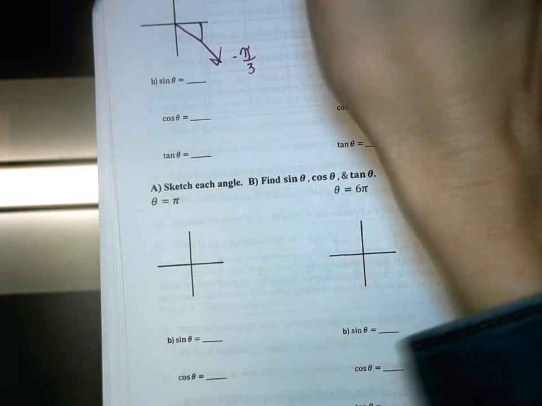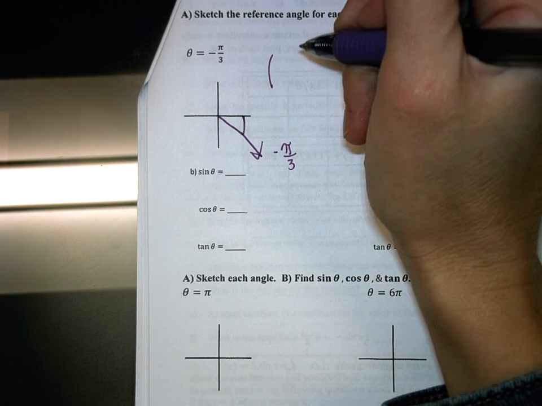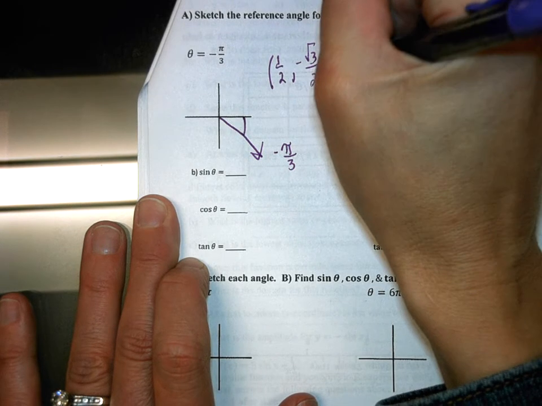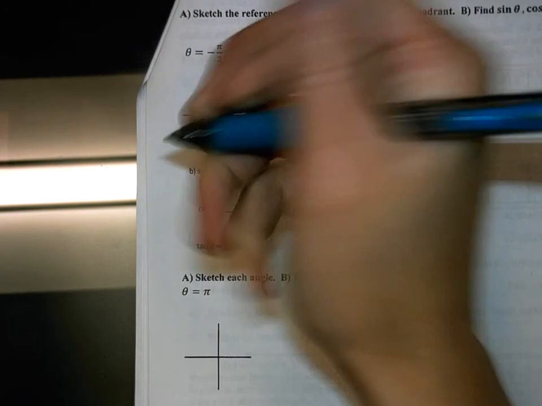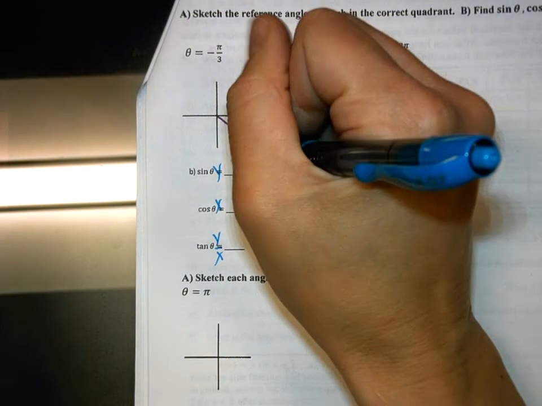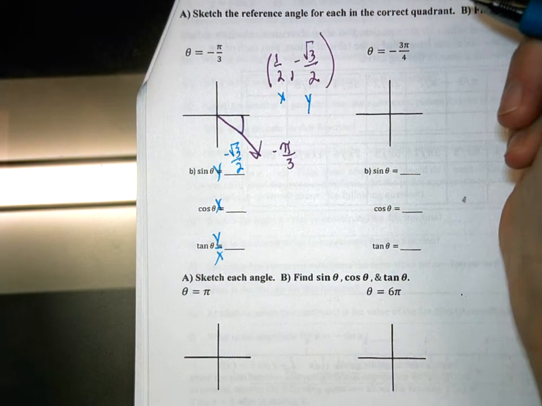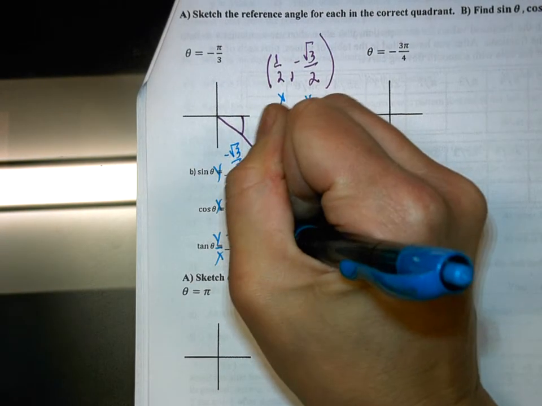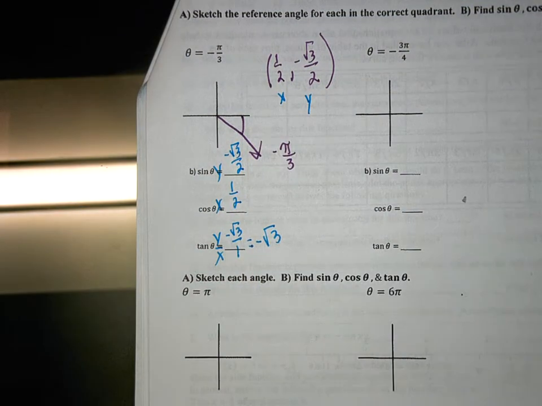And that ordered pair, what was that? Very good. 1/2, negative root 3 over 2. Okay, and so we know this is our x and our y. We know sine is y, cosine is x, tangent is y over x. So sine ends up being what? Negative root 3 over 2. Cosine is positive 1/2. And then tangent, with y over x, would be negative root 3 over 1, which is just negative root 3. Okay, any questions?